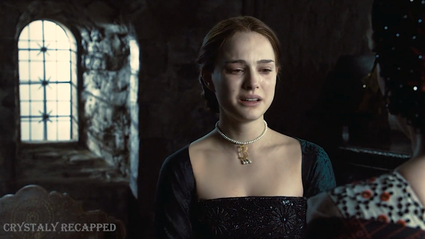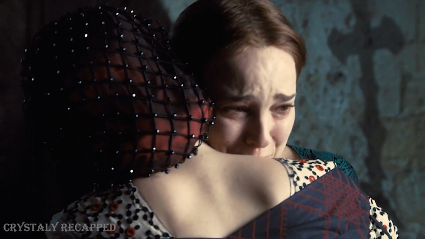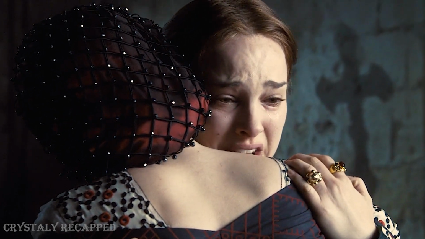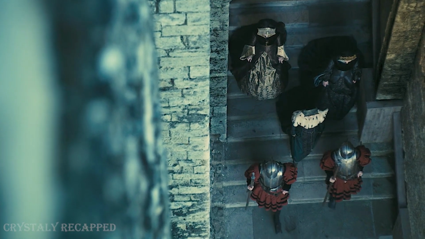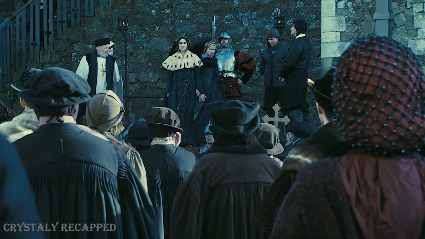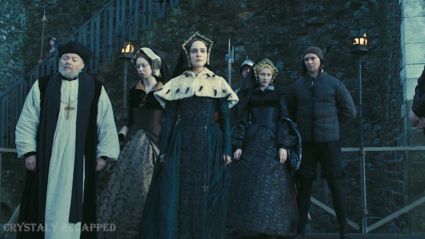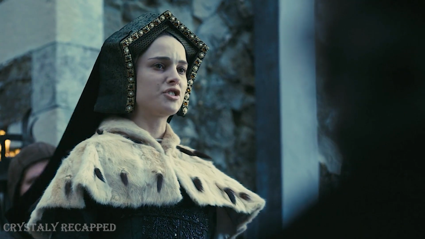In the prison cell, Anne asks Mary to take care of her daughter, Elizabeth. Mary promises to fulfill her sister's last wish. At Anne's execution, only the silent nobility is present. Anne holds back tears and tries to maintain her dignity. During her final speech, she speaks of Henry's generosity.